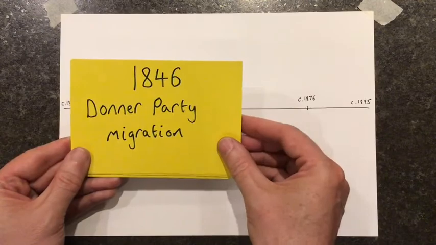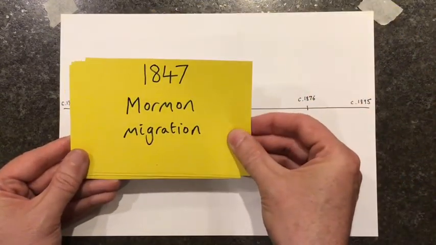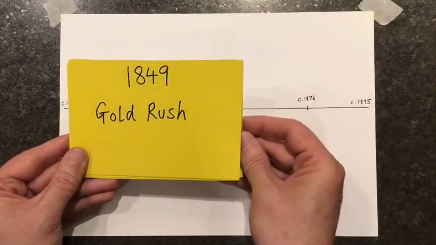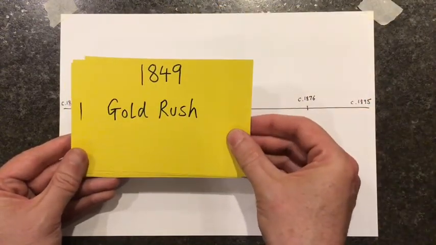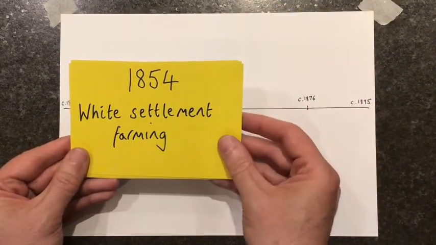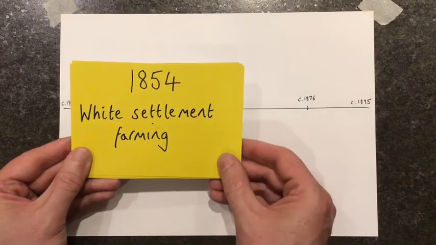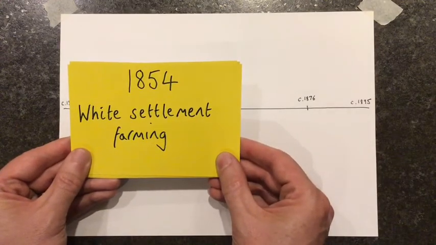Then the Donner Party migration of 1846, the Mormon migration of 1847, the gold rush that began in 1849, and then 1854, first time white settlers attempt to settle on the area called the Great Plains.